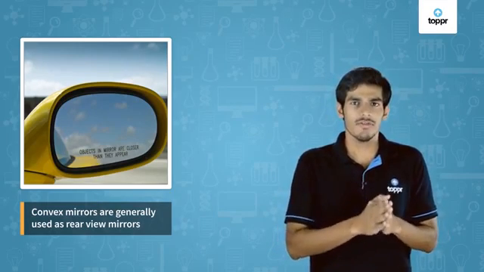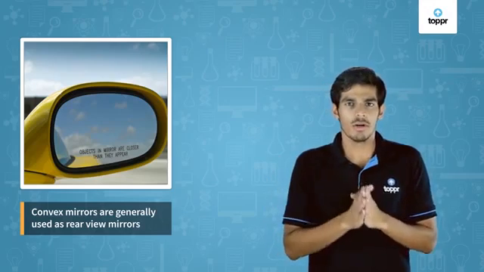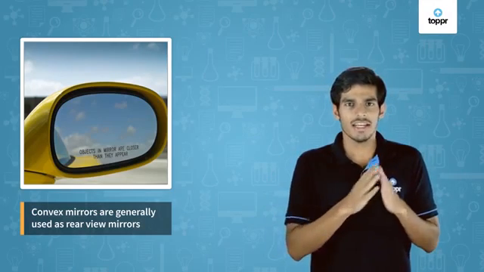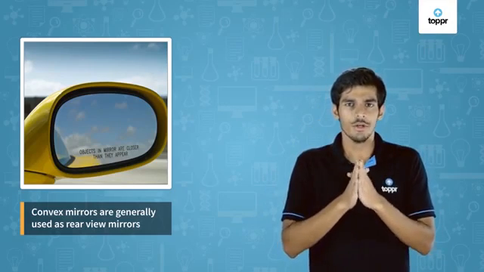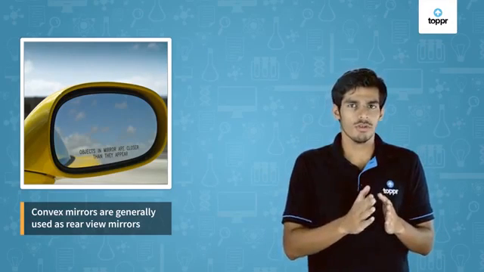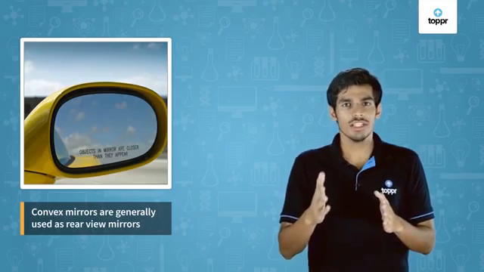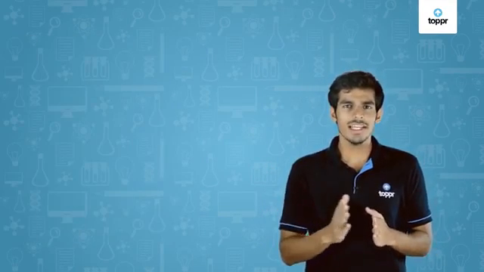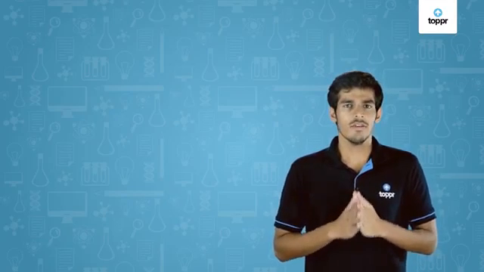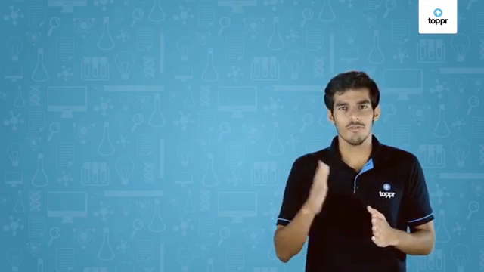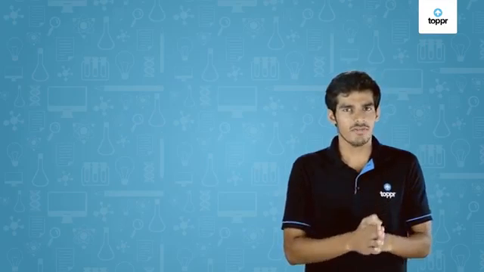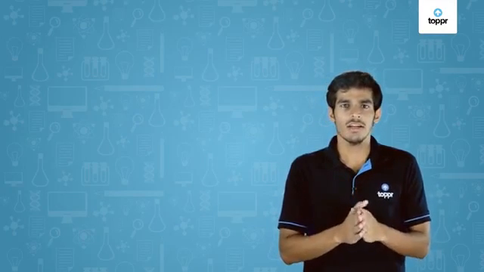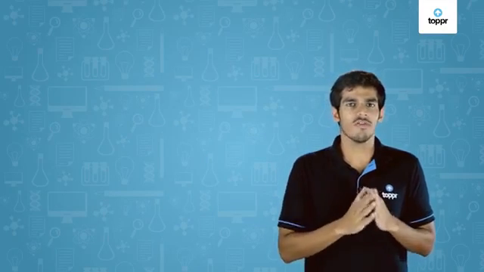Convex mirrors serve as excellent rear view mirrors because they give a diminished and erect image of the object. Convex mirrors are curved outwards, due to which they have a wider field of view, which enables the driver to see a much larger area compared to a plane mirror. So let us quickly recap what we learned in this lesson. We learned to draw the ray diagrams for objects placed in front of both convex and concave mirrors, and we also saw the practical applications of both the mirrors.